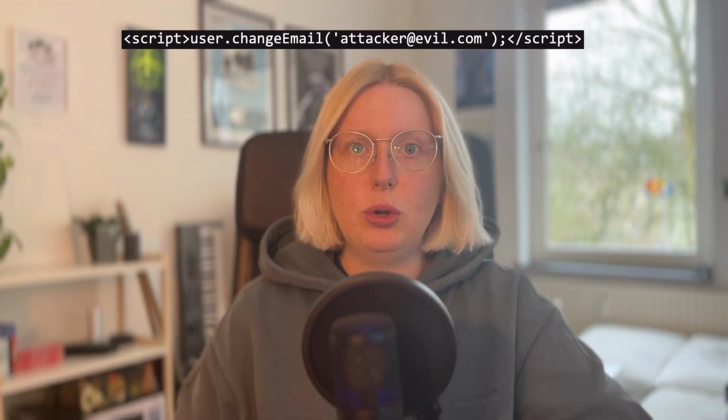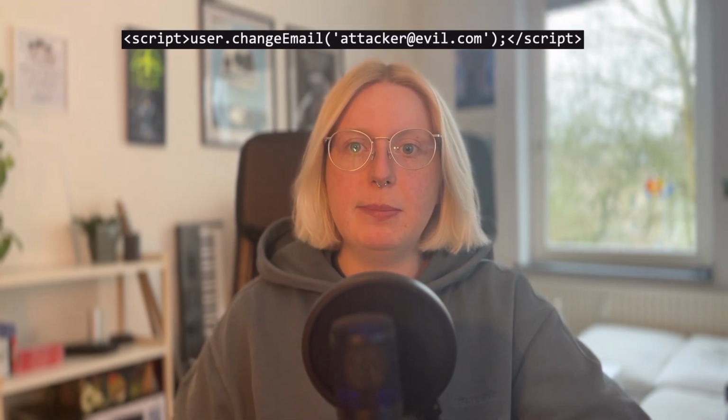And the last consequence I want to tell you today would be to exploit JavaScript functions. That means everything a user can do by using XSS, the attacker can do as well. So if the application, for example, contains a JavaScript function to change email addresses like user change email, by using a payload like this, you could actually change the user's email and then by resetting their password, overtake their account.